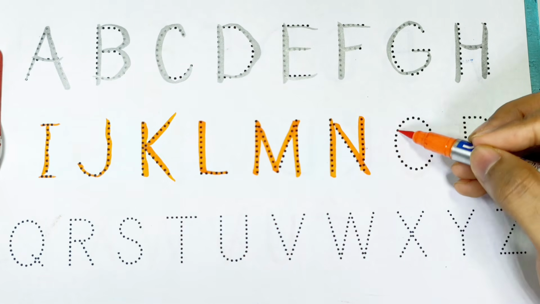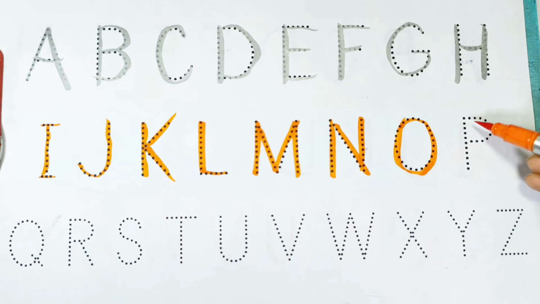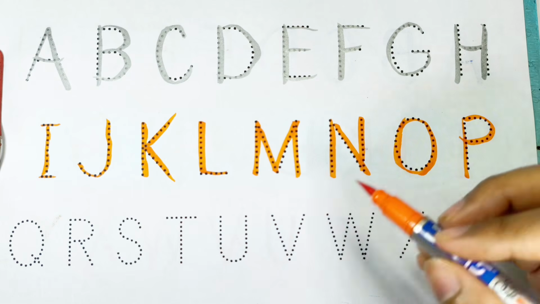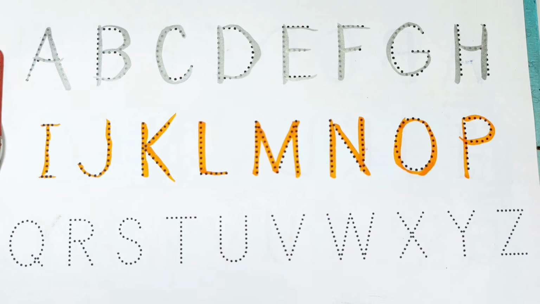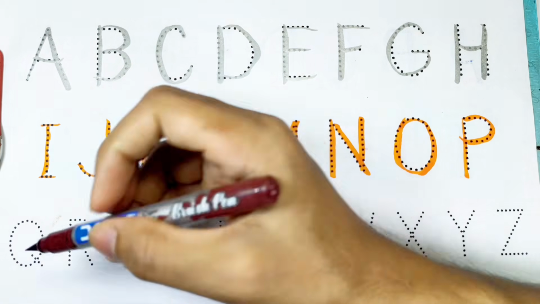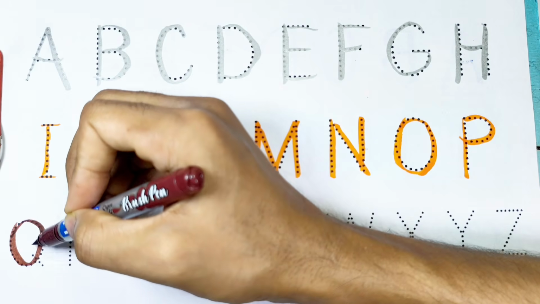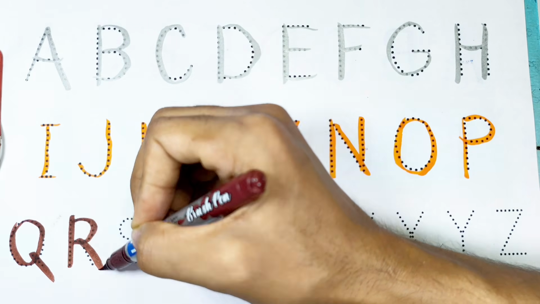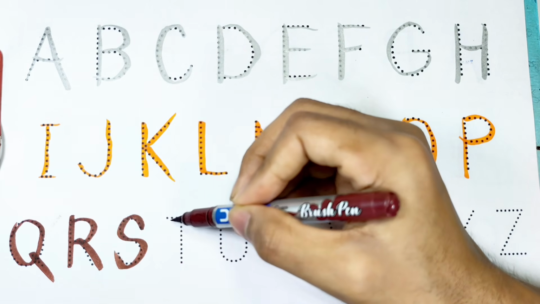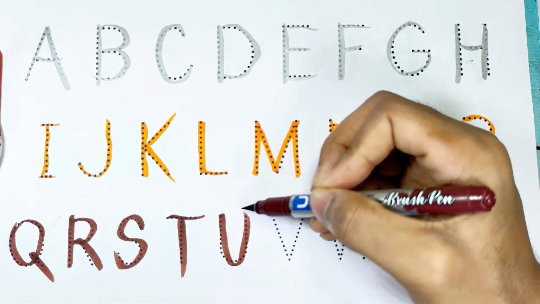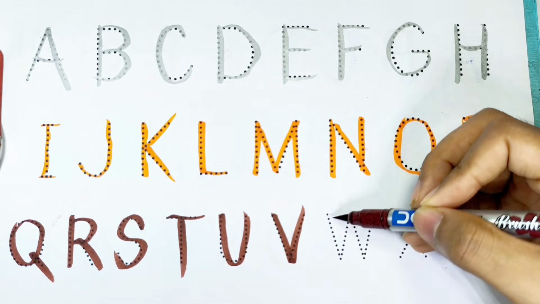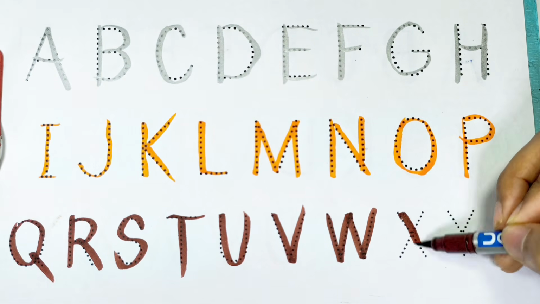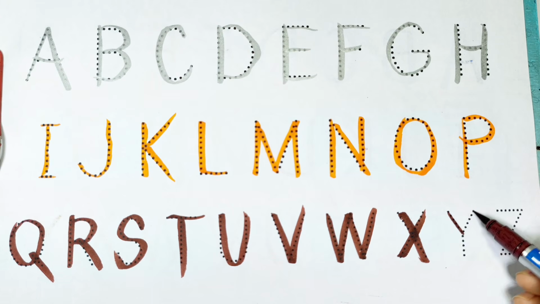The next one is O. The next one is P. P for penguin. Stay with us. Brown color. Now we're using the color of brown. Q, R, S, T, U, V, W. The next one is X, Y. The last one is Z.